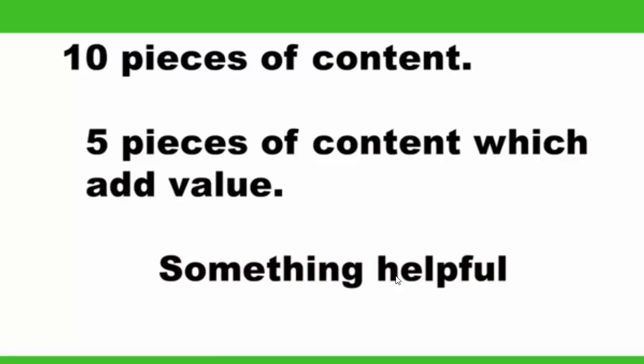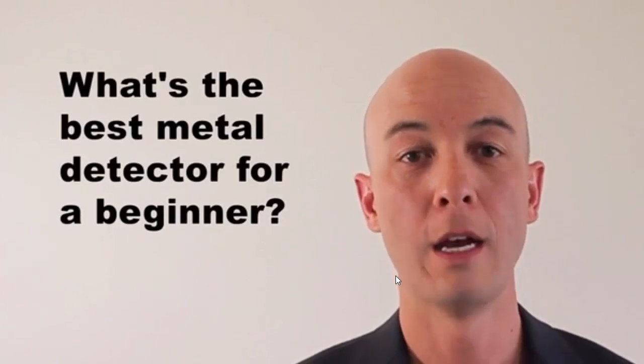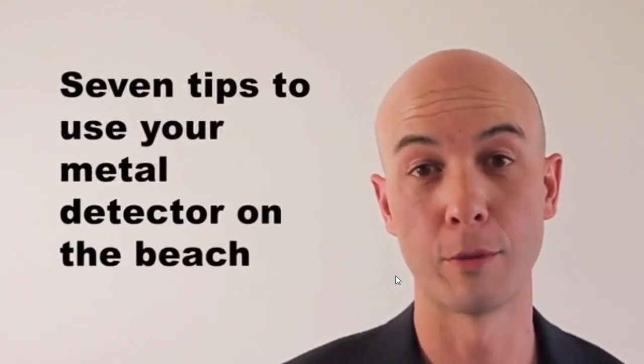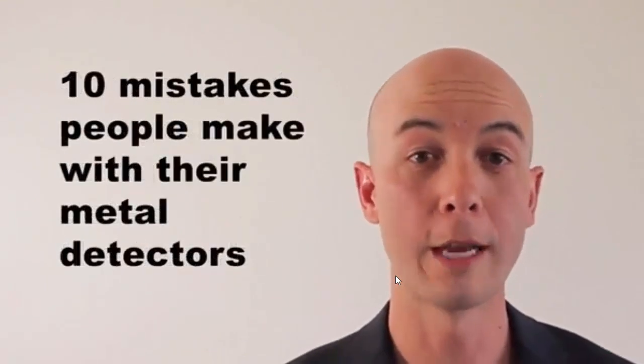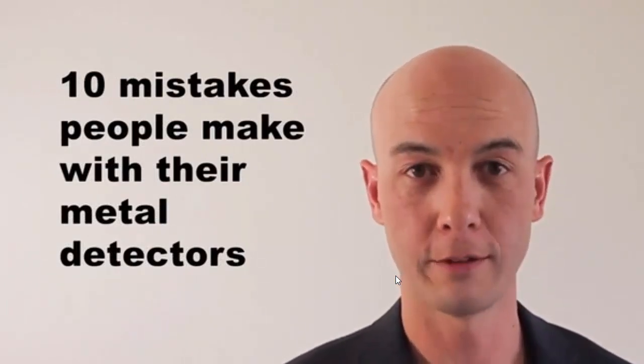Let's go back to the metal detector example from Unit 3. Affiliate content for a metal detector might be titled, "What's the best metal detector for a beginner?" The non-affiliate content would be more like, "How to use your brand new metal detector," or "7 tips to use your metal detector on the beach," or "10 mistakes that people make with their metal detectors." Do you see the difference there?